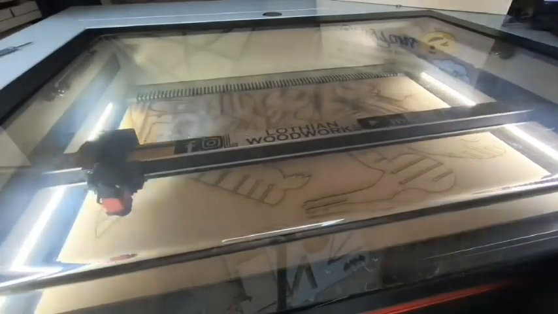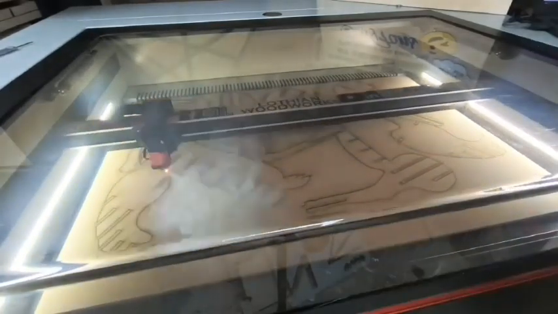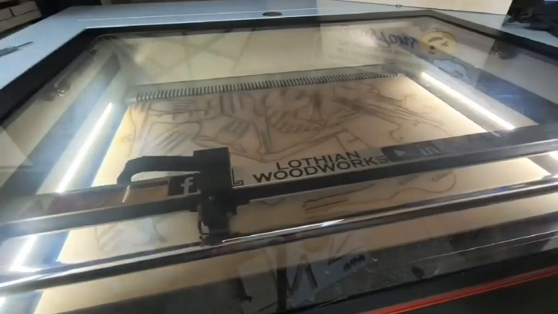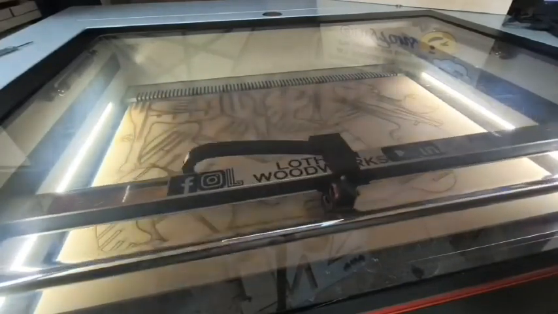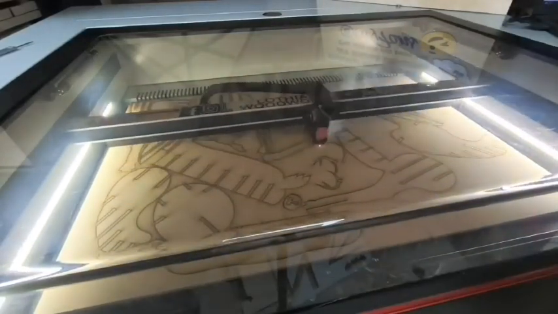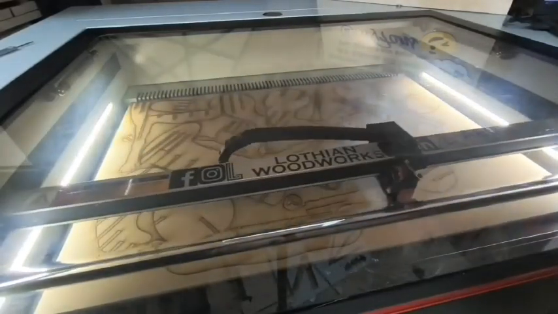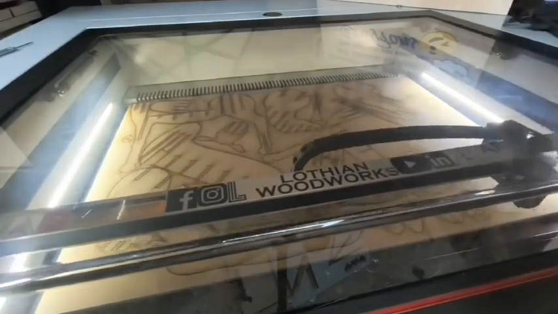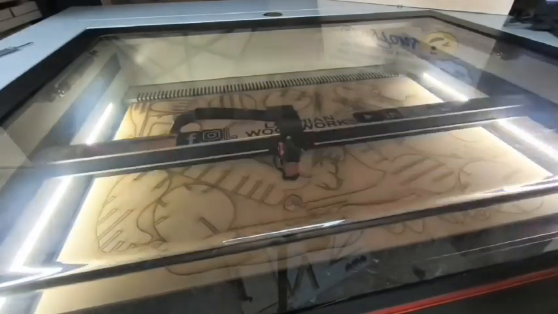Other than that, this file from Access was brilliant, and it cut really nicely on this Aeon Mira 9S. I can't say enough about this machine. It's honestly fantastic. It cuts through pretty much everything I've thrown at it like butter. And yeah, I'm really happy with it.